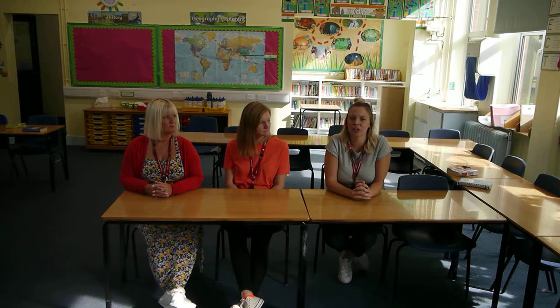In computing, this time we're looking at coding. Your children all have a Scratch account, so they can practice this at home. We're going to be looking at how to create our own animation. In music, children are learning to sing at different pitches, and we'll be singing different songs from different cultures and learning to sing in harmonies and rounds.